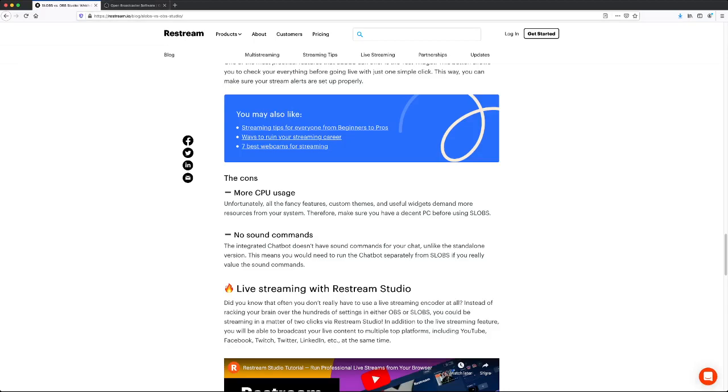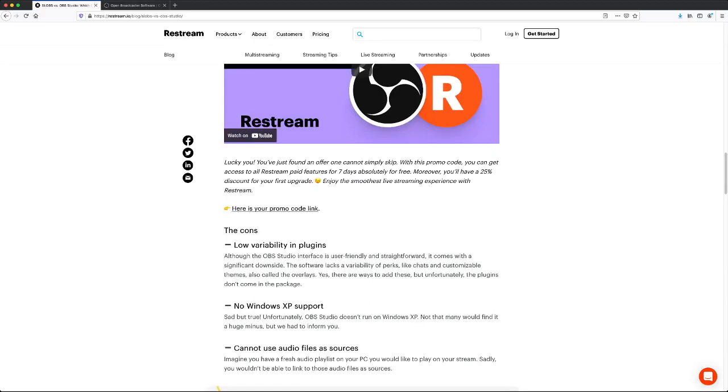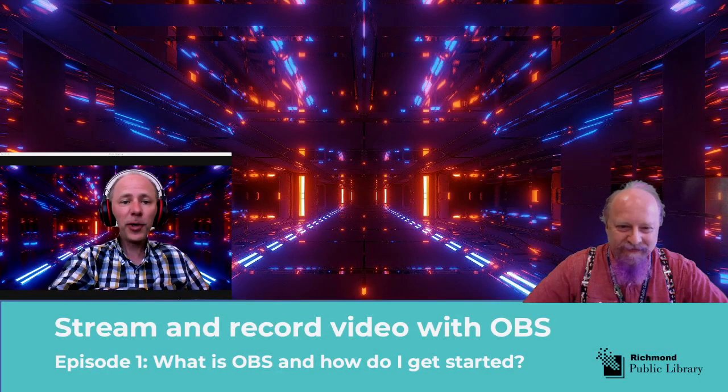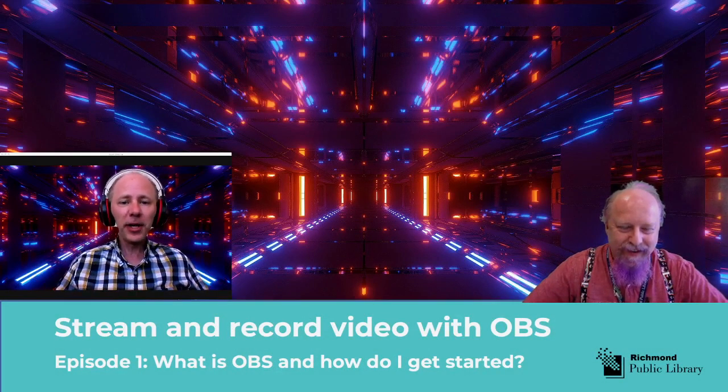And which version are we using right now? We're using OBS Studio, because that's the main one we'll focus on. And I think people would find it interesting that I'm at one branch of Richmond Public Library and you're at a totally different branch. Yeah, and we're able to put this together using OBS, also using windows from Zoom.